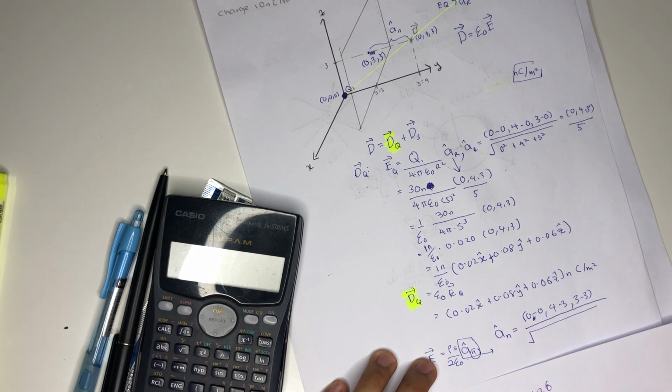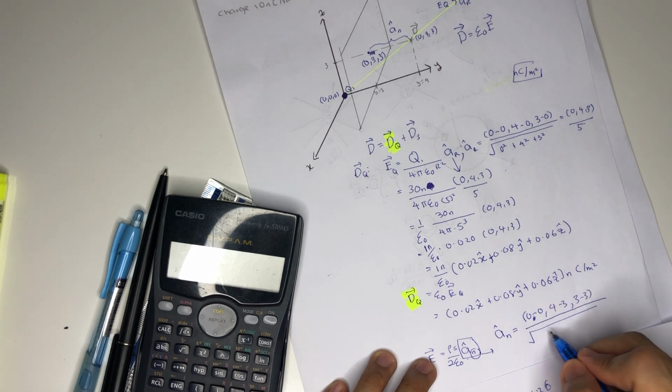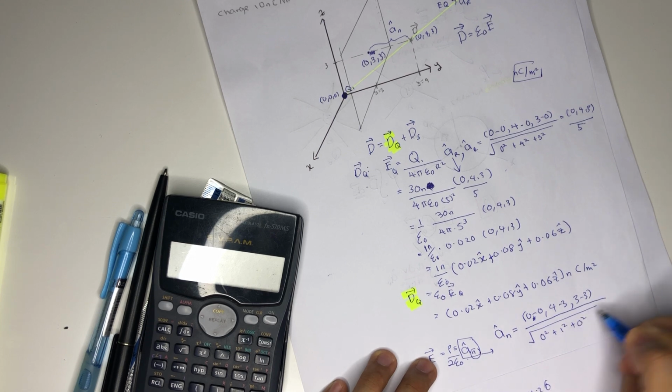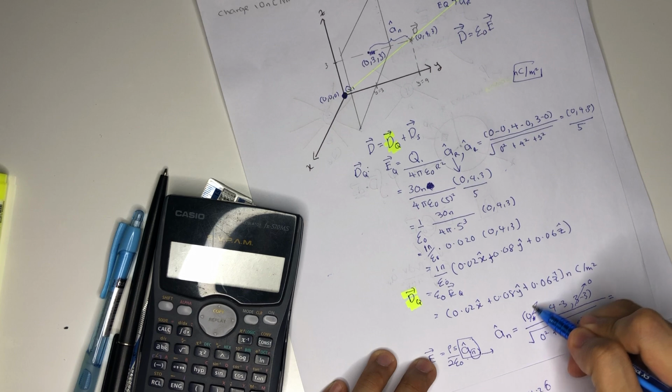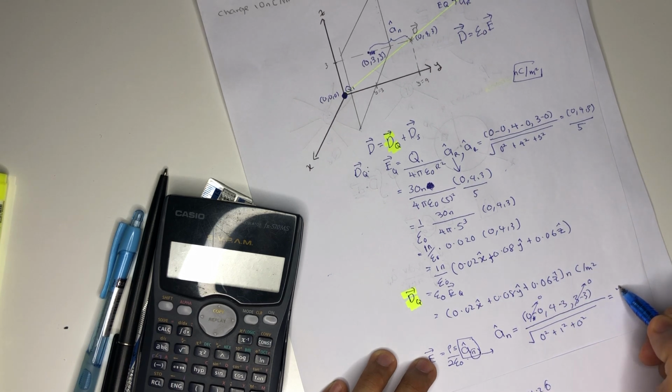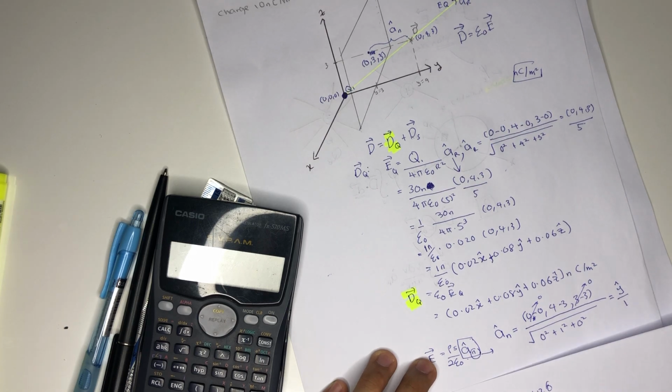For the magnitude, simply 0 square plus 1 square plus 0 square. So you actually have this one cancel out, it is 0. This one also cancels out, 0. So you only have the y component with a magnitude of 1.